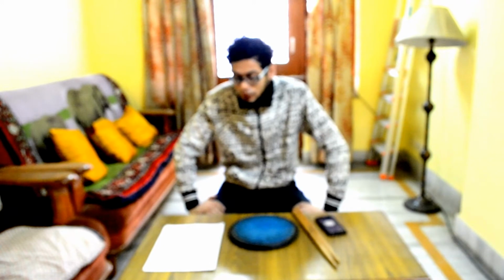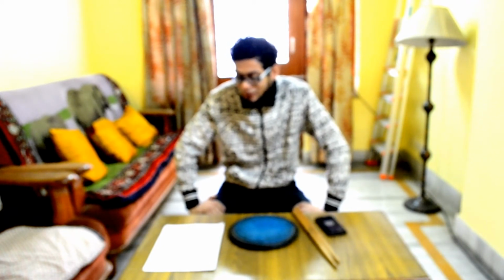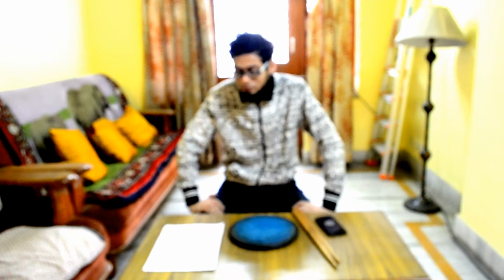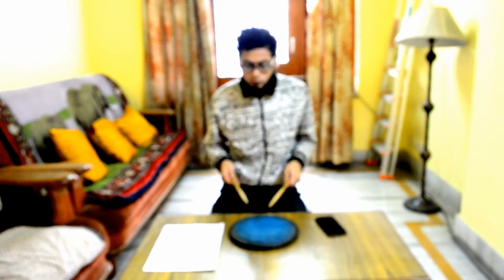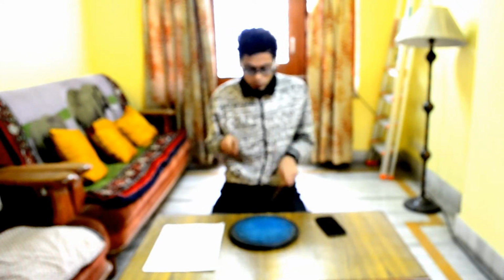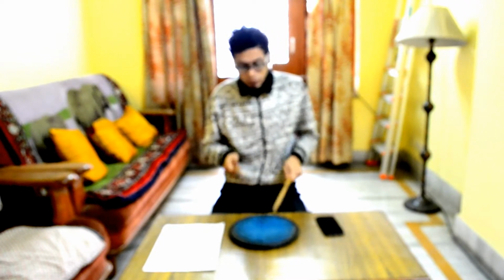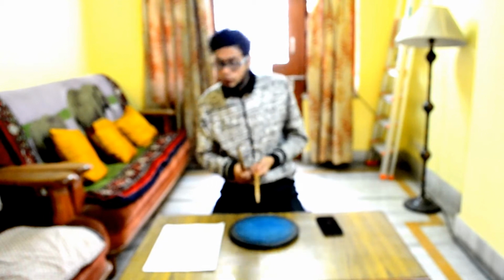This lesson is based on one of the most important, most common rudiments that we play all the time, which is the single stroke roll. The single stroke roll is nothing but right left, right left. It's just alternating right hand and left hand. Normally it would be just right left, right left, right left, right left. Okay, so this is the single stroke roll.